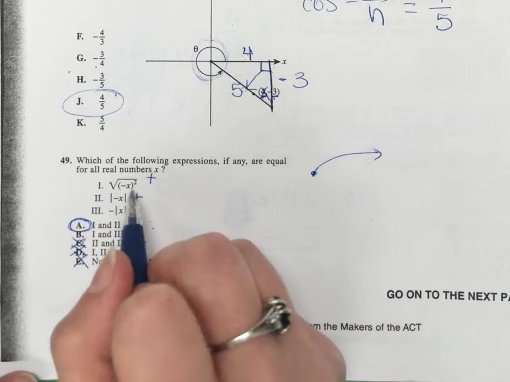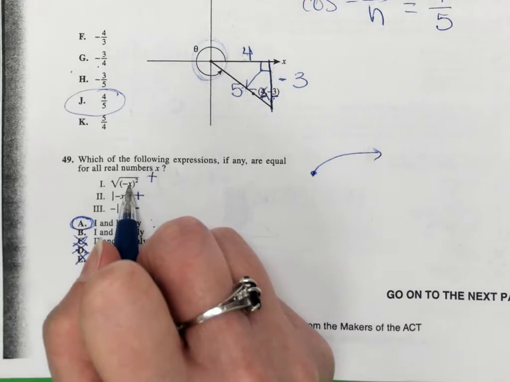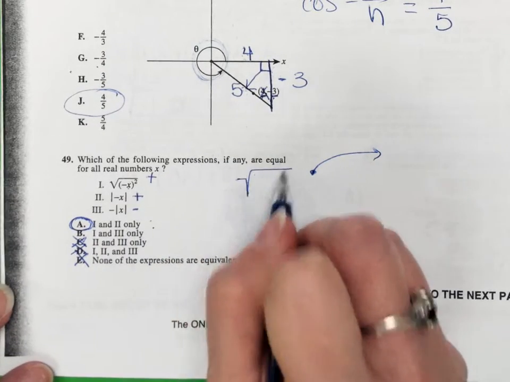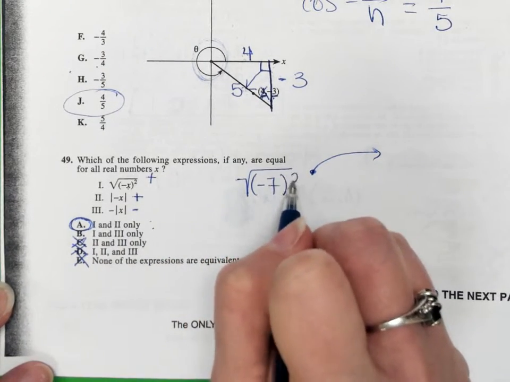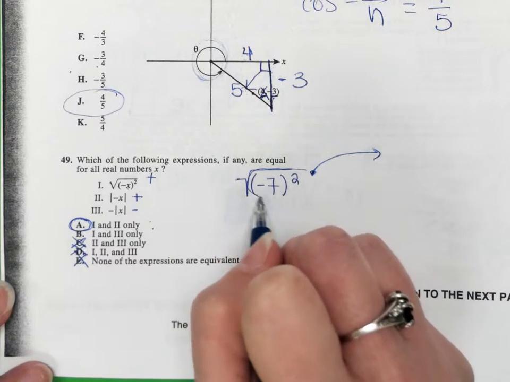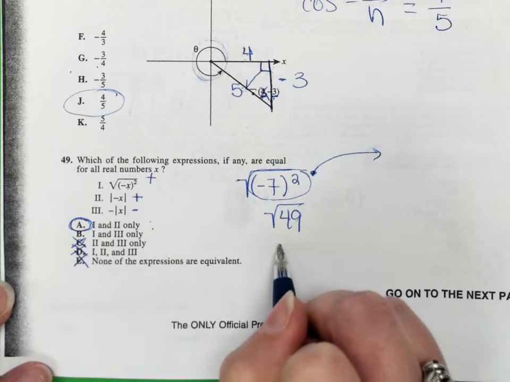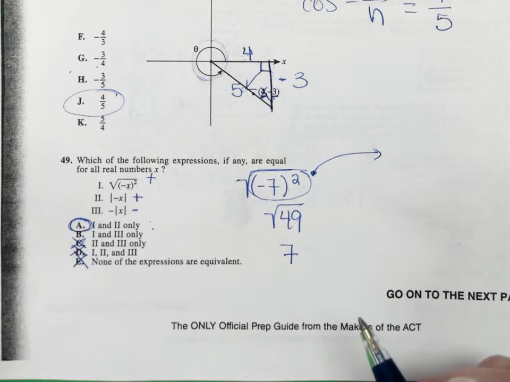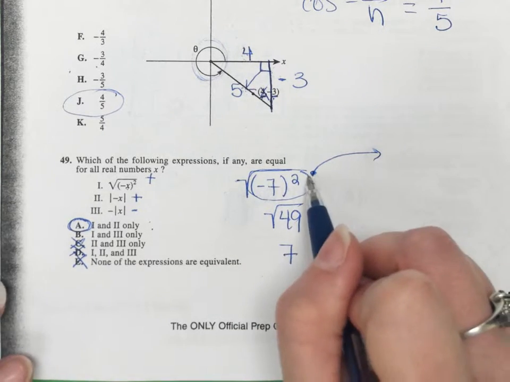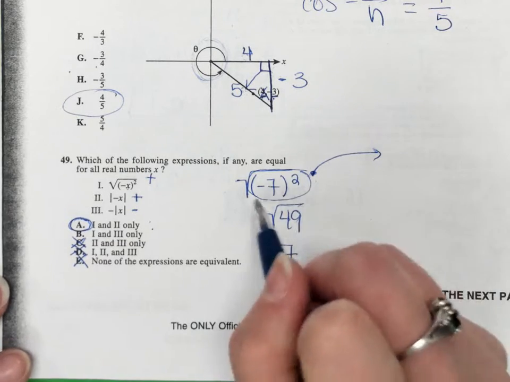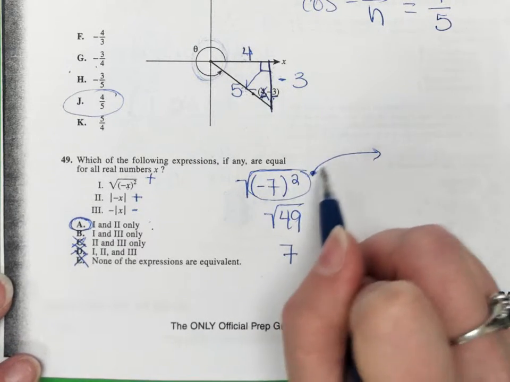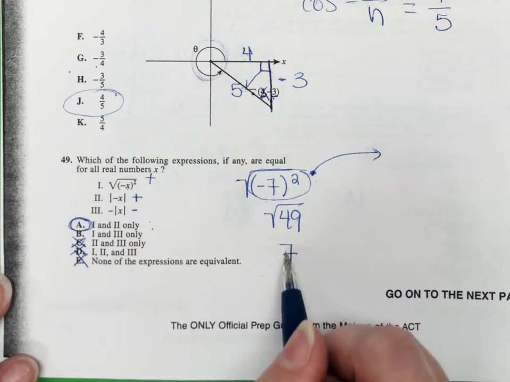So if you plug in a number, any number you want, let's plug in 7, okay? So I do the square root of negative 7 squared. Do this first. What's negative 7 squared? 49. So what's the square root of 49? Plus 7. Technically, it's plus and minus, but when you graph it, the minus side is undefined. So the only part it wants you to look at is the positive side, which is positive 7.